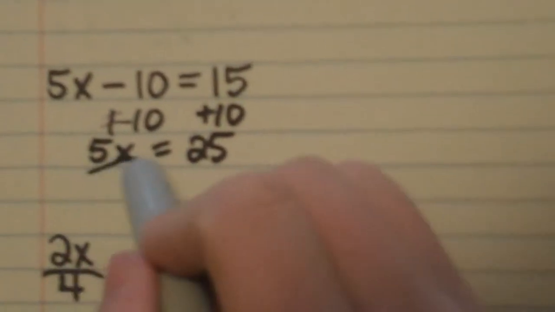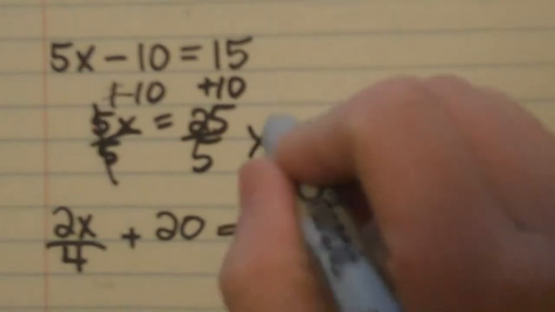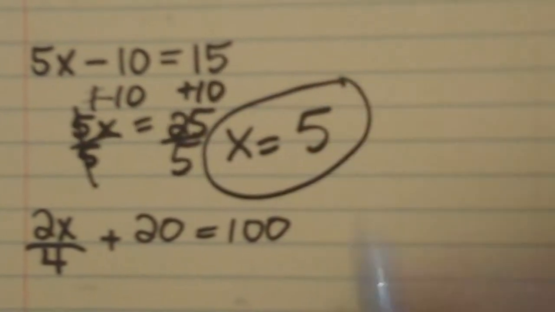Now we have to divide by 5. So if you divide by 5 here, it cancels out. And divide by 5 here, that's going to leave us with x equals 5. And that will be our answer.